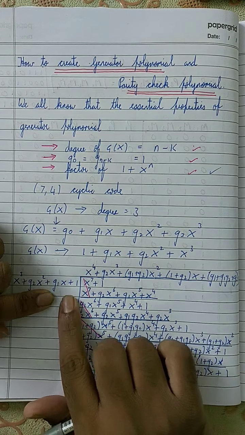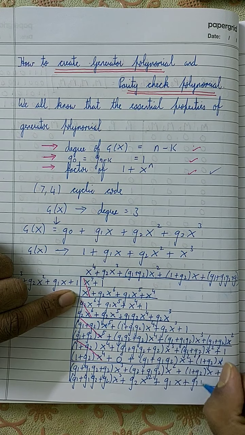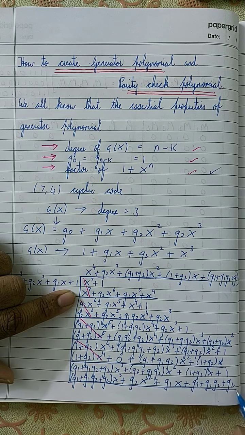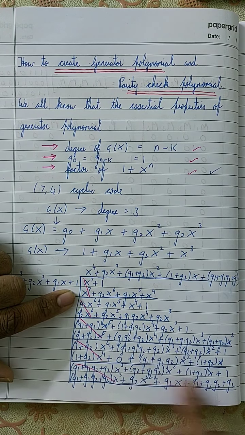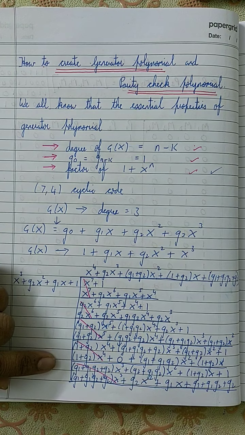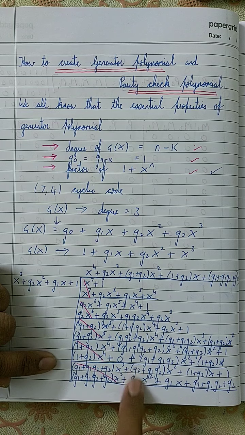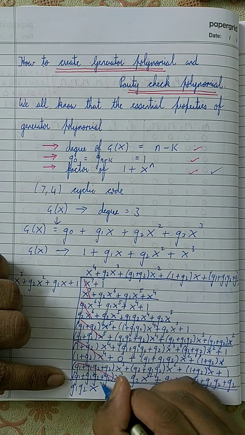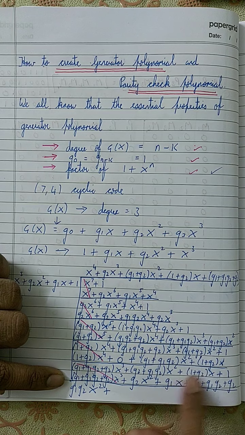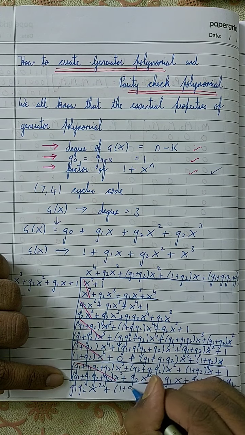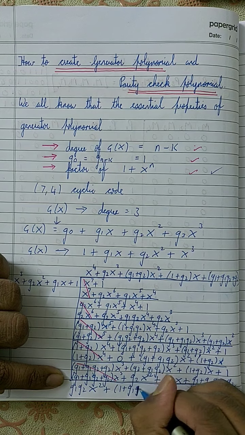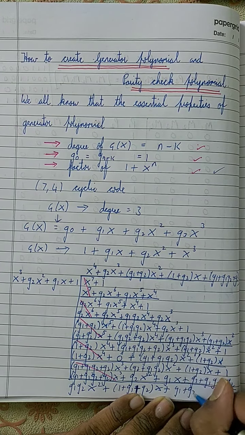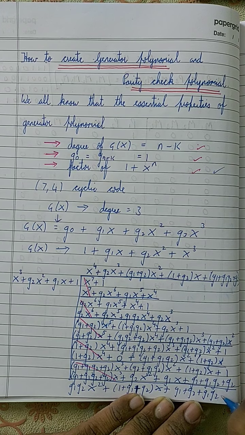G1x plus, and if you multiply this with this, you will get 1, with this, you will get G1 plus G1 G2 plus G2. Now I'm going to XOR everything, and here the first term will get cancelled. The remaining terms: the G2 and the G2 are the same, so if I XOR them, they will get 0, they will cancel each other. So you will get G1 G2 x square plus, and if I XOR these two values, I will get 1 plus G1 plus G2 x plus, and the last term will be G1 plus G2 plus G1 G2 plus 1.